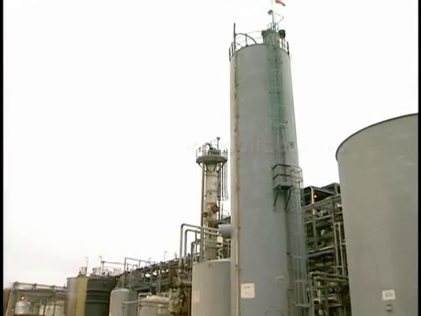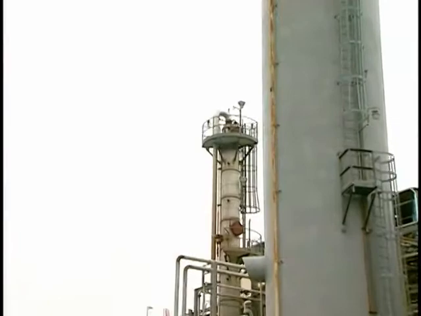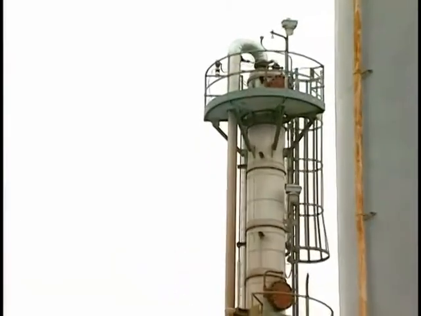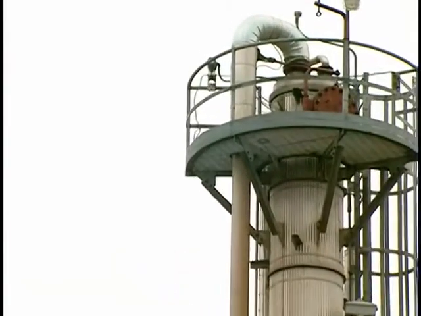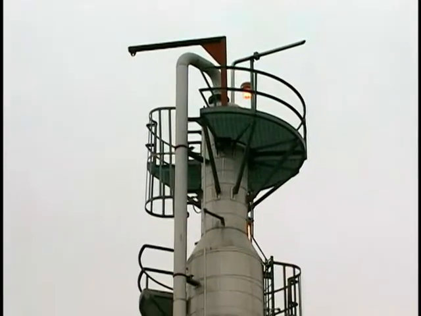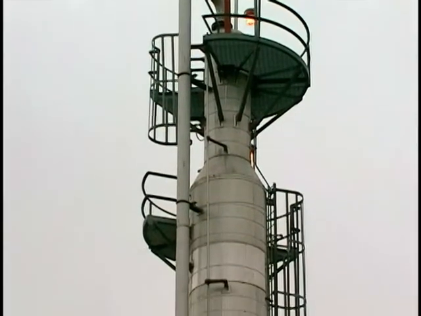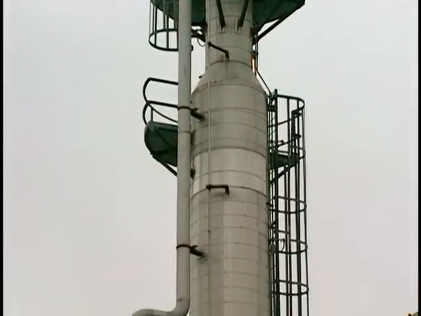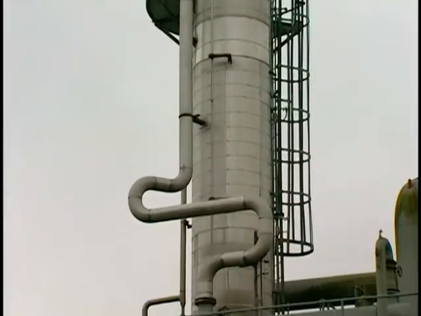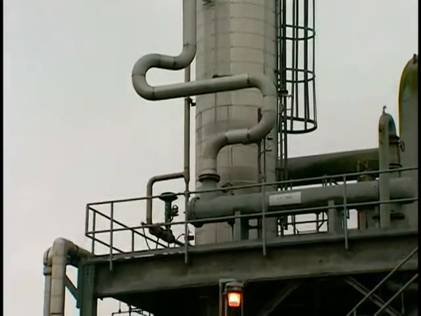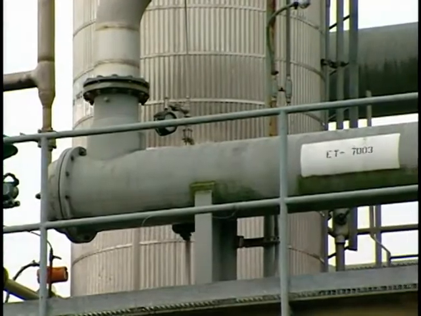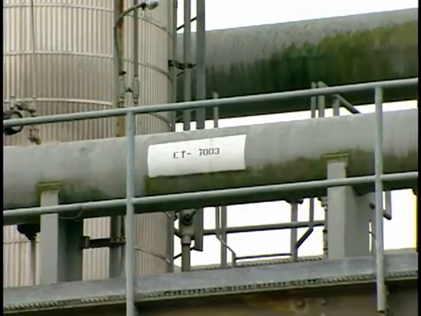One application of condensers is in the steam stripping of wastewater to remove organic compounds. The contaminated wastewater is directly contacted with steam in a countercurrent tray tower. The volatilized organics and any uncondensed steam are collected from the tower and condensed in a water-cooled shell-and-tube condenser.